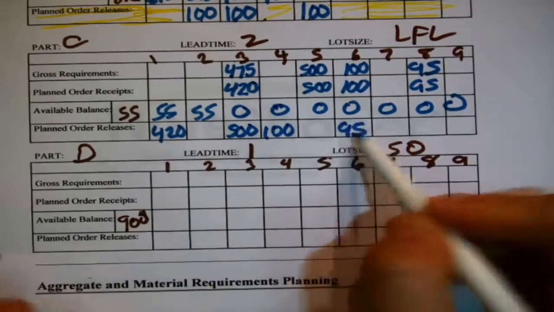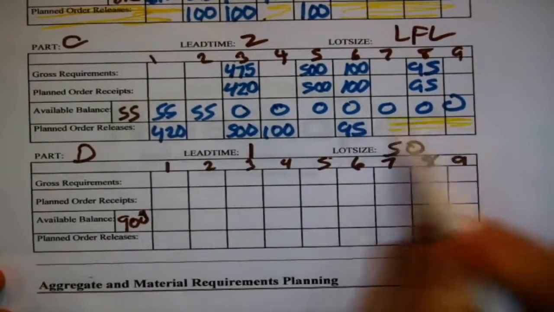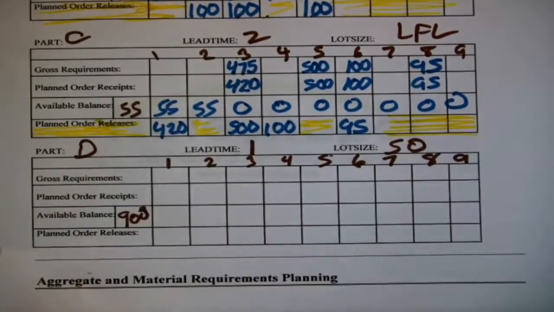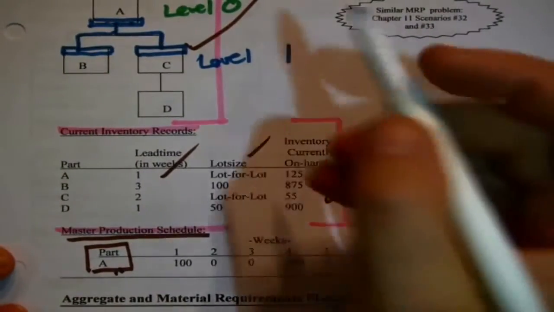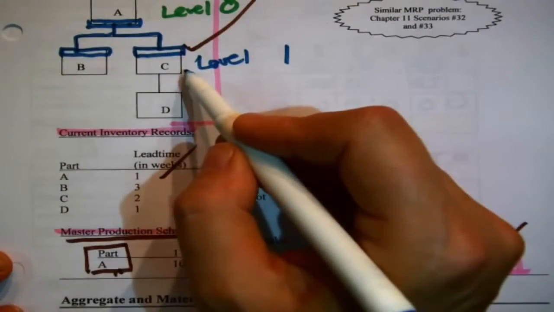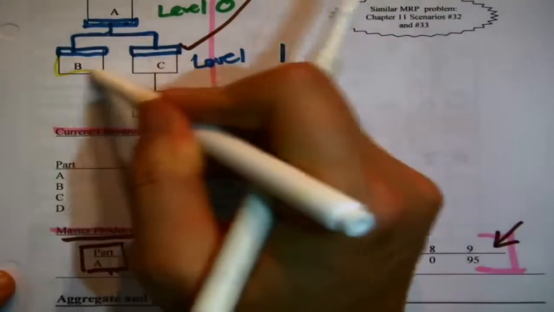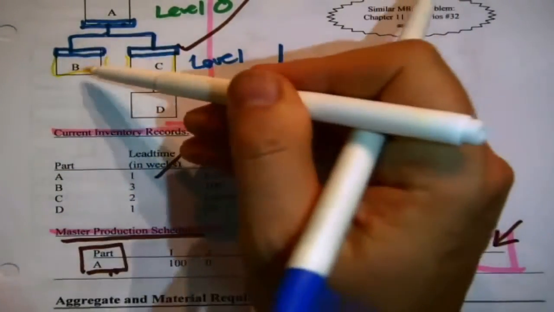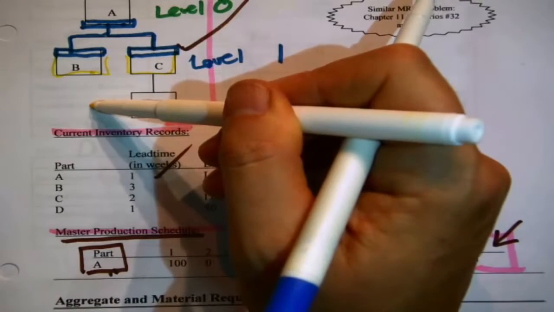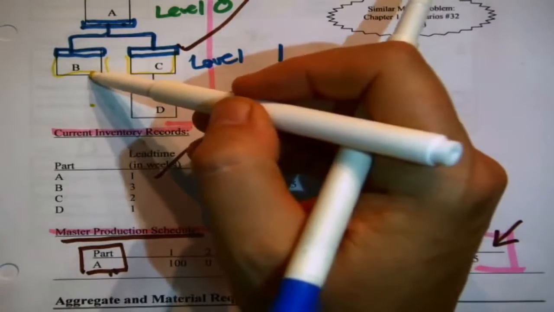After you've cleared out inventory, just schedule exactly what was required, and you're never going to accumulate any inventory. All right, this is when they need to be received. Lead time is 2 weeks. Ooh, that 420 needs to be ordered immediately in the 1st week. Then 500, then 100. I'm just phasing everything forward by 2 weeks. That's when we place the orders.